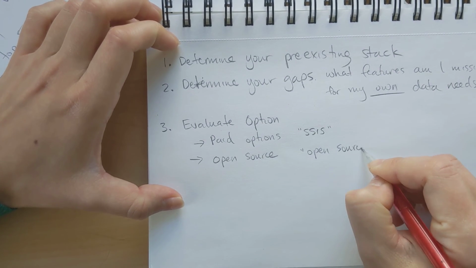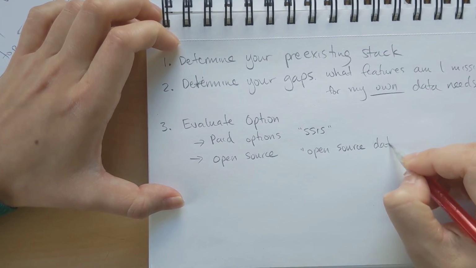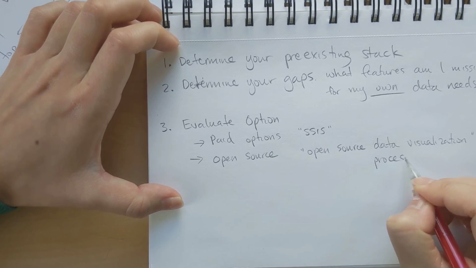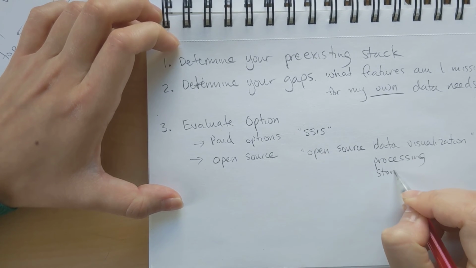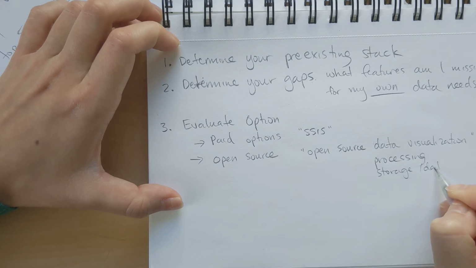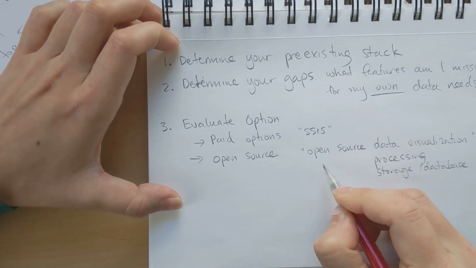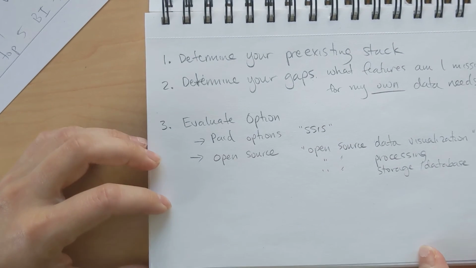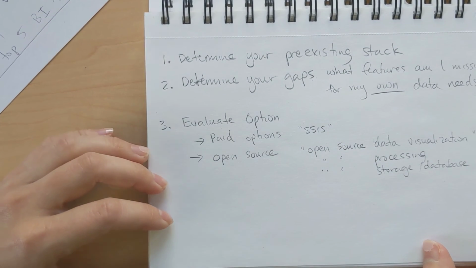Open source data visualization, processing, storage or database, right? Repeat the open source. A whole new world of technology options become available to you.